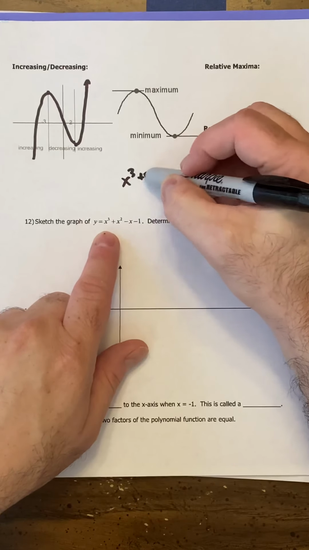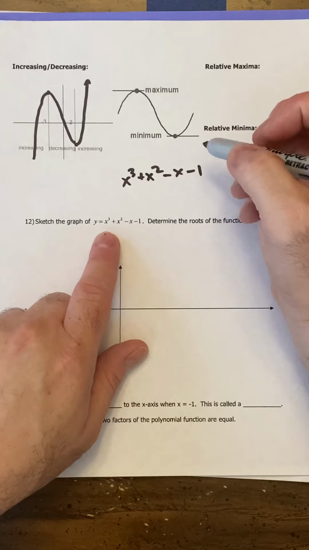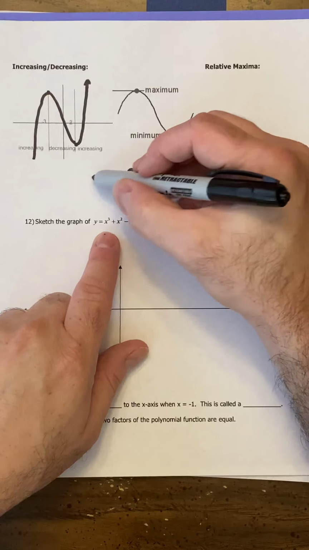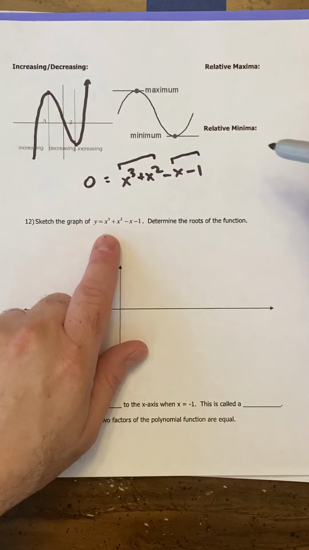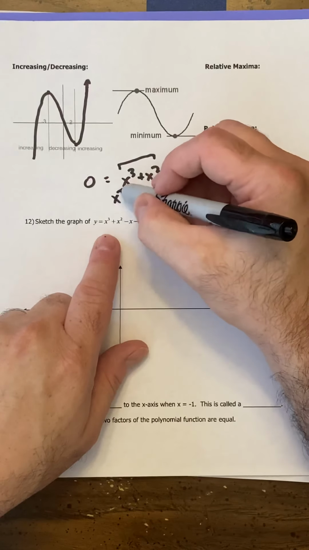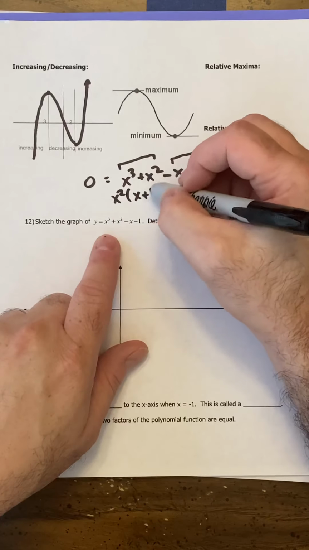x cubed plus x squared minus x minus 1. I'm going to set it equal to 0, and I'm going to factor this by grouping. Here I'm going to pull out an x squared, and then we're going to get x plus 1.